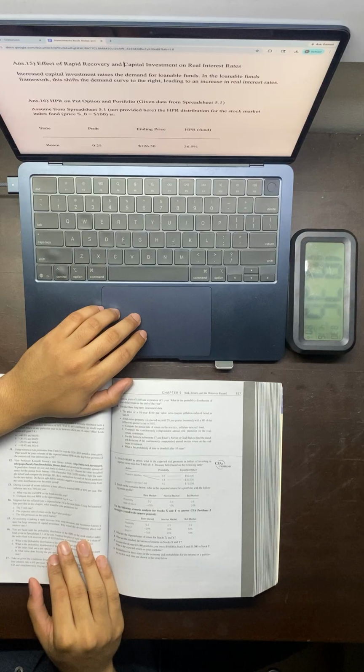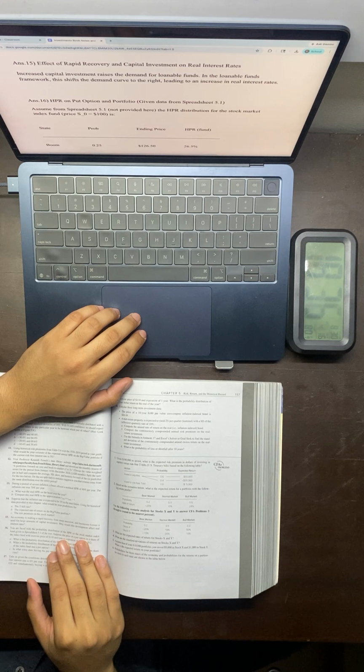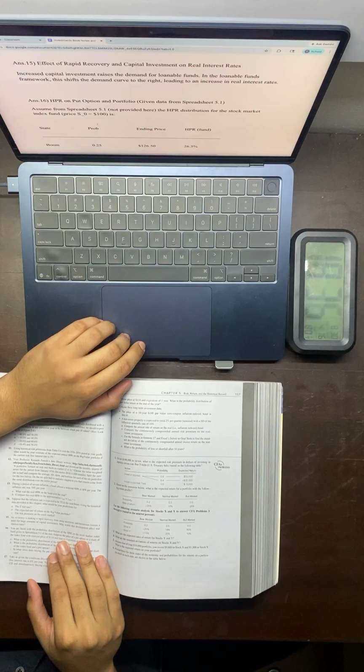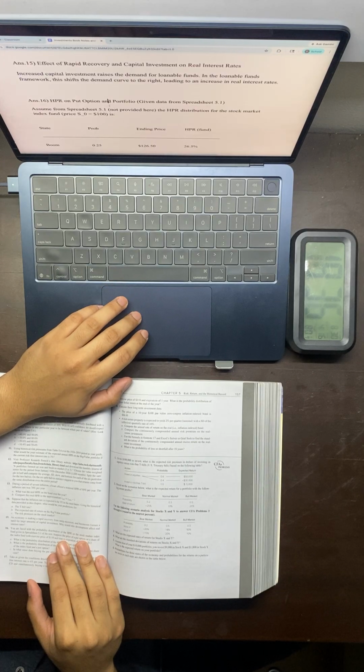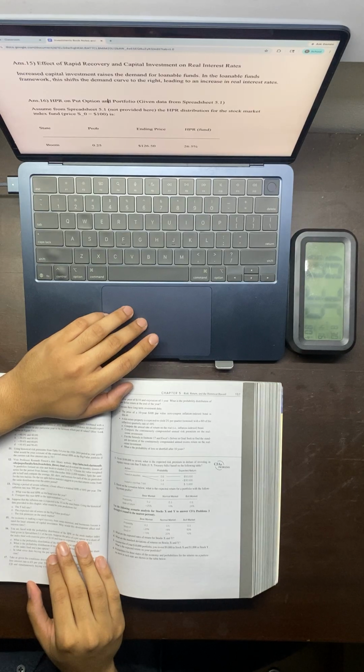Question number 15. An economy is making a rapid recovery from a steep recession, and businesses foresee a need for large amounts of capital investment. Why would this development affect real interest rates? Increased capital investment raises the demand for loanable funds. In the loanable funds framework, this shifts the demand curve to the right, leading to an increase in the real interest rates.